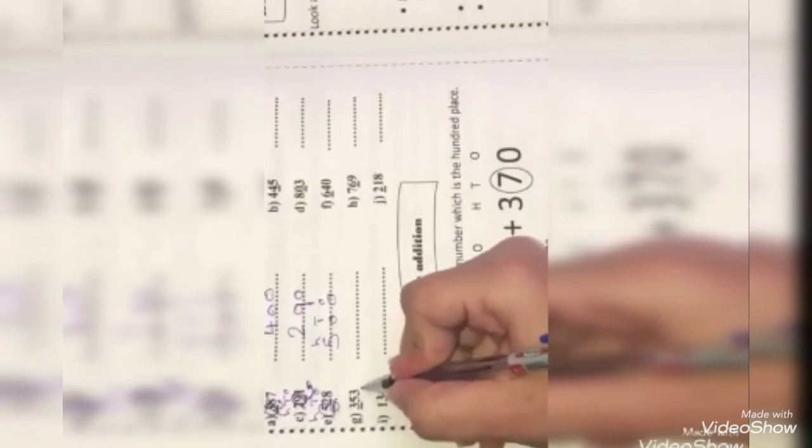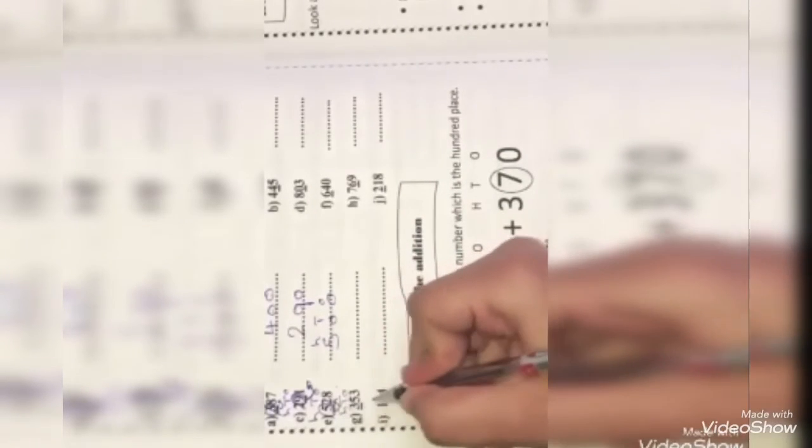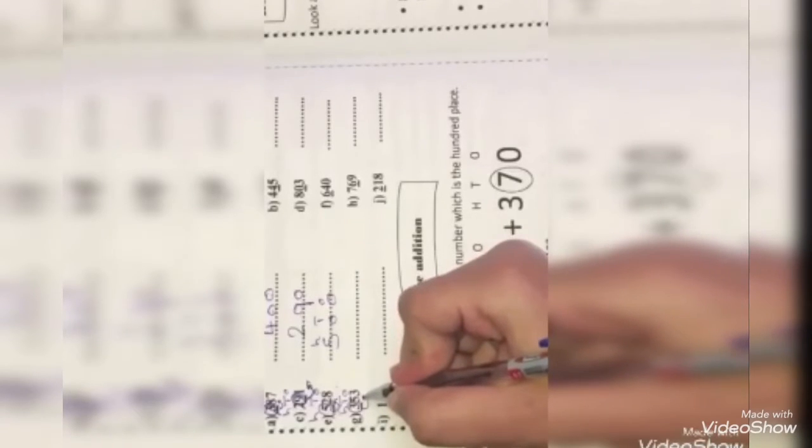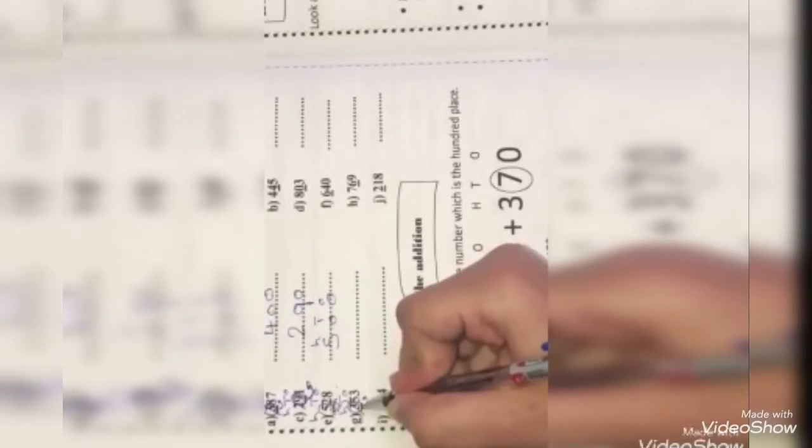Here's 353. Write ones, tens, 100. Okay, so here we have 3. Look to your next door, it is 5. So 5, yes, we add 1. Excellent. When we add 1 to 3, the number you circled, it will be 4. And in ones and tens, we put zeros.